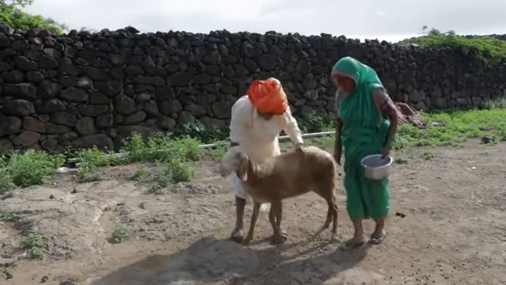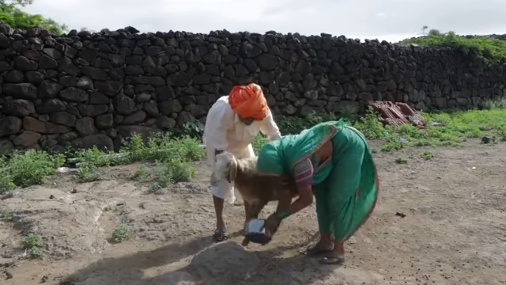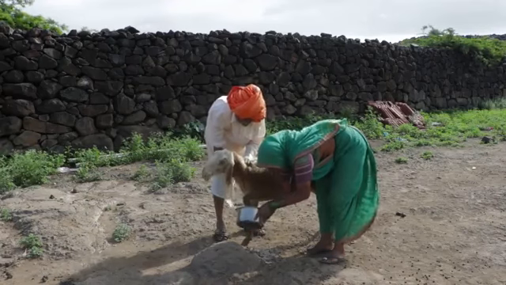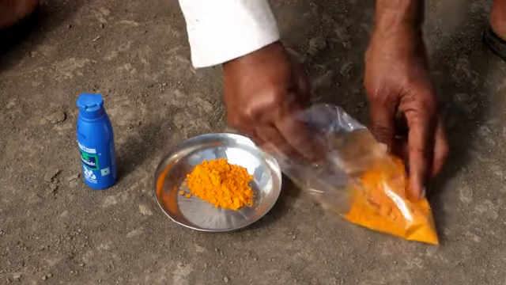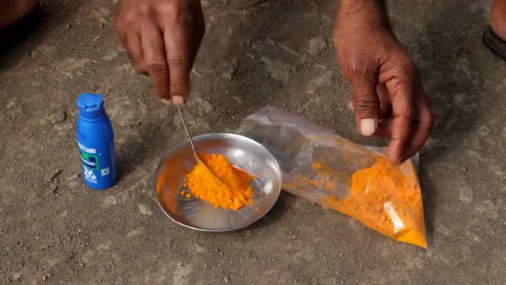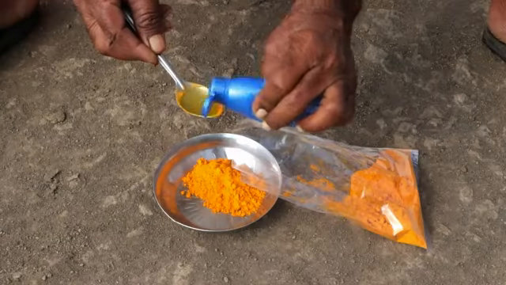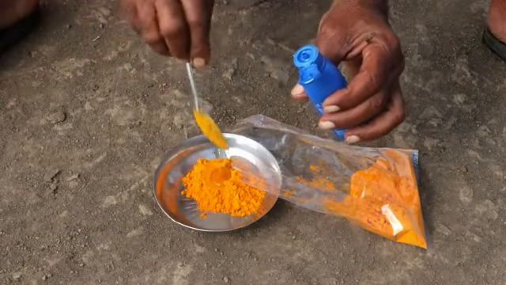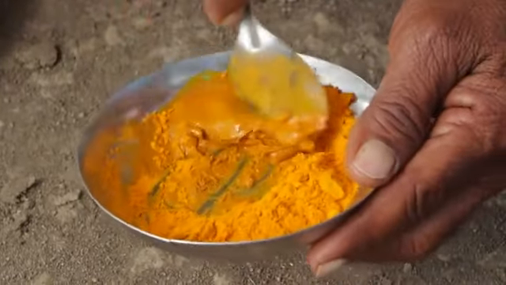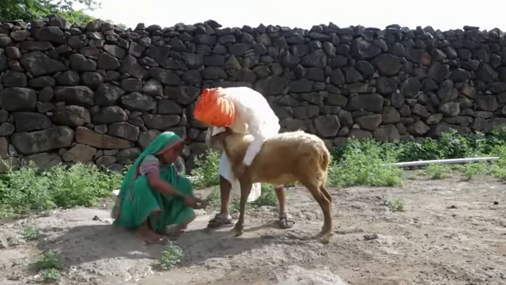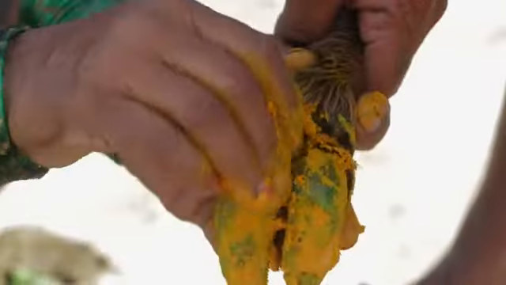Before applying homemade herbal medicine, clean the affected hooves with plenty of clean water. Turmeric or curcuma is a natural antiseptic to treat injuries and wounds. Make a paste by mixing a few tablespoons of turmeric powder with coconut oil. Apply this paste on the infected hooves.